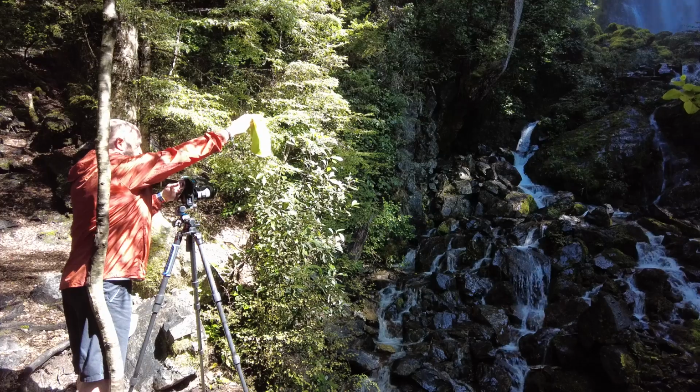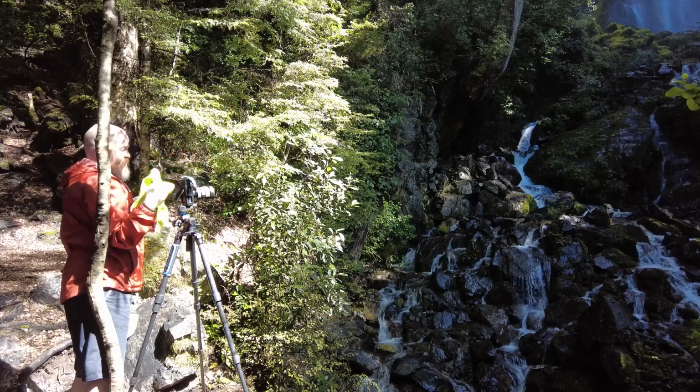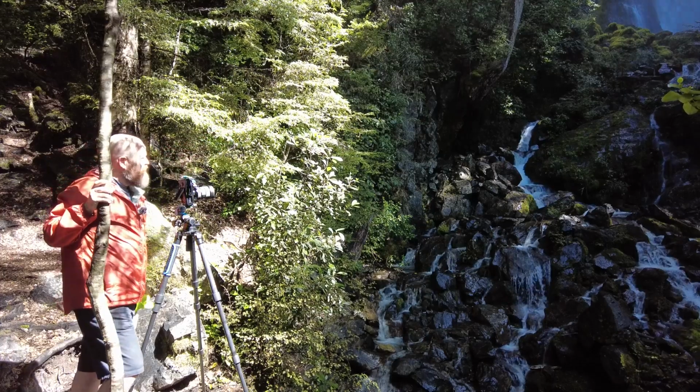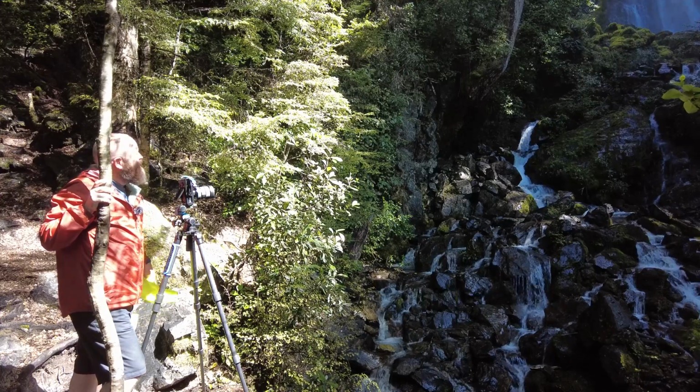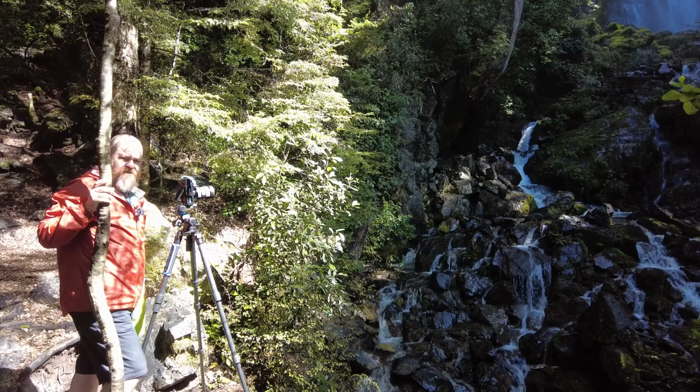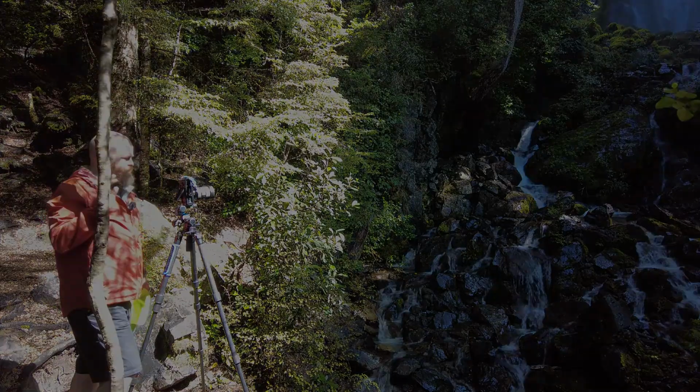Two-second timer for the sunscreen. If those shots turn out any good, after I do a little processing, stitch them together, here it is.